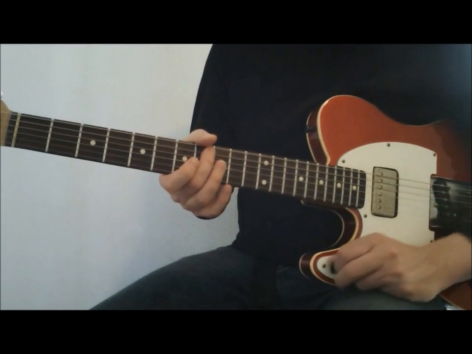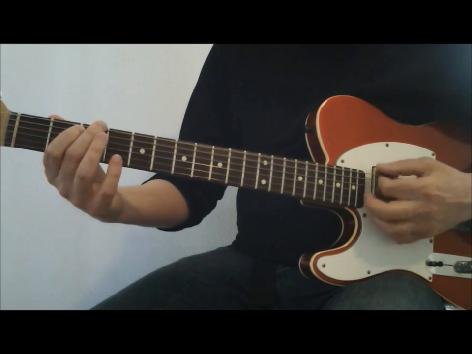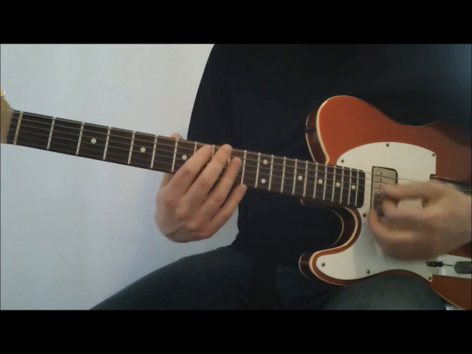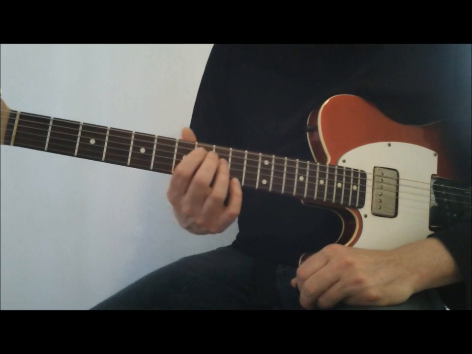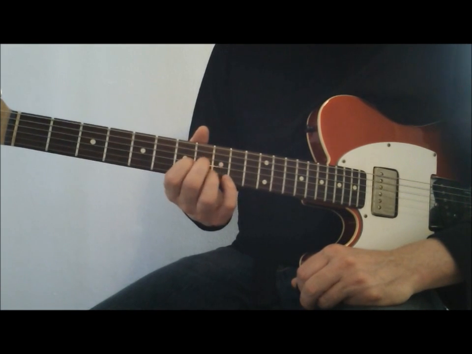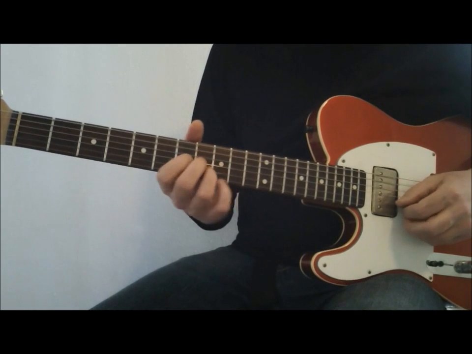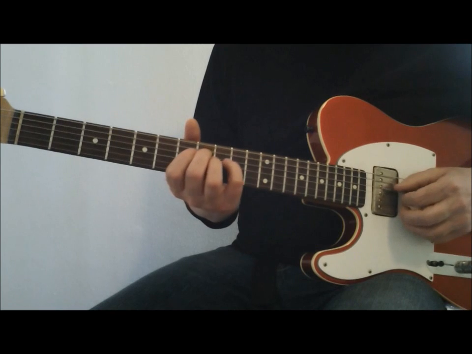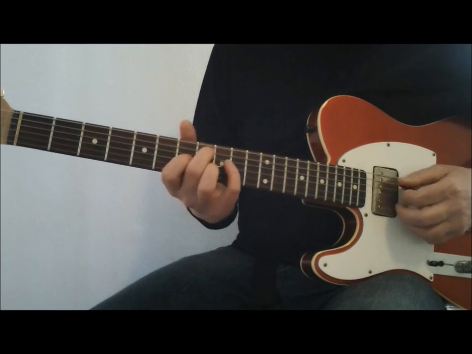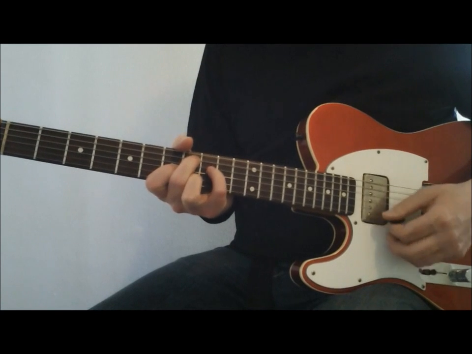This is the flat seventh up here, right? So this is the third of G. That's G, that's the third, that's the fifth, that's the flat seventh. So from the flat seventh, we need the third, the fifth, and the root. So this is the flat seventh, this is the third, this is the fifth, and that's the root, which is F, B, D, and G. Now that chord as it stands sounds good.